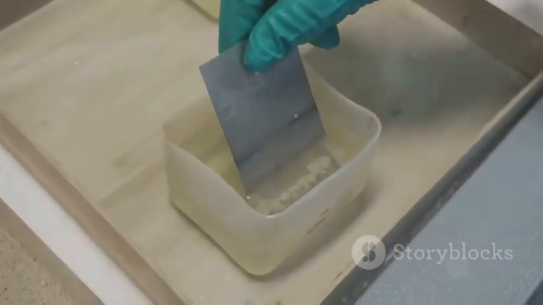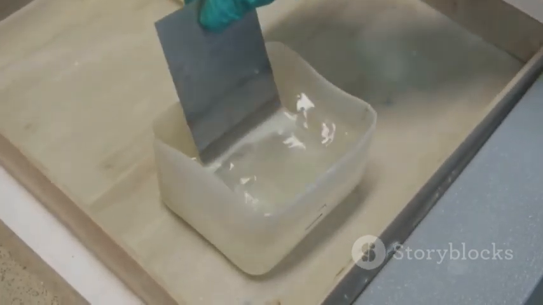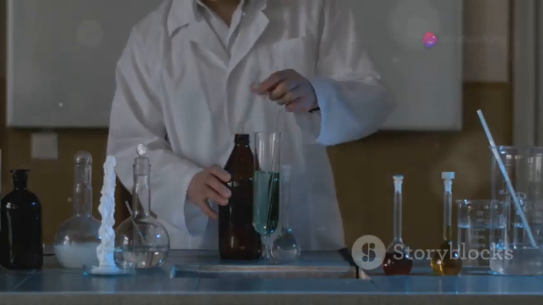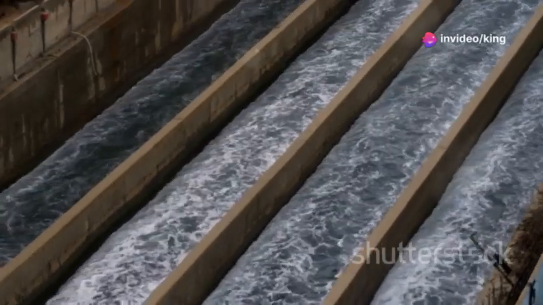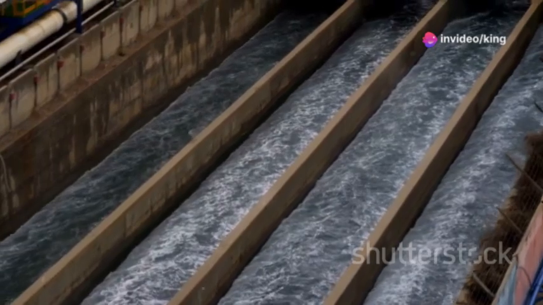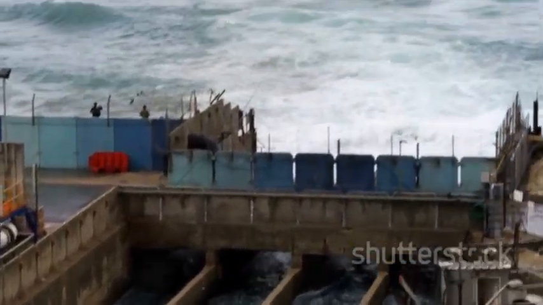Electroplating. This process uses electric current to deposit a thin layer of metal onto a surface. The rate of deposition depends on the ionic mobility of the metal ions in the solution. Water purification. Conductivity measurements help determine the purity of water. Higher conductance indicates a higher concentration of dissolved salts and minerals, which may require further treatment.